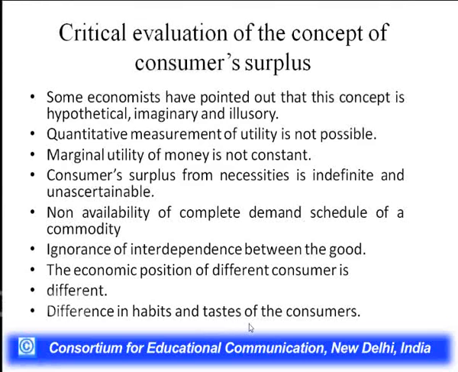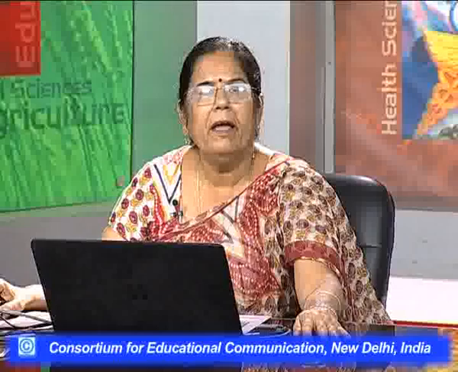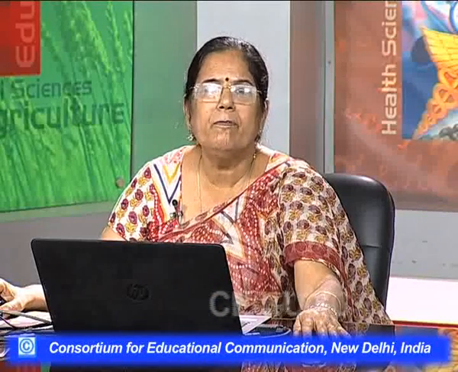Then even supposing two persons have the same income, their habits and tastes can differ. If their habits and tastes are different, they will be willing to pay a different price for a commodity because of differences in the tastes and preferences of the consumer. In that case again, consumer surplus will be different for different people, even if they have the same income.